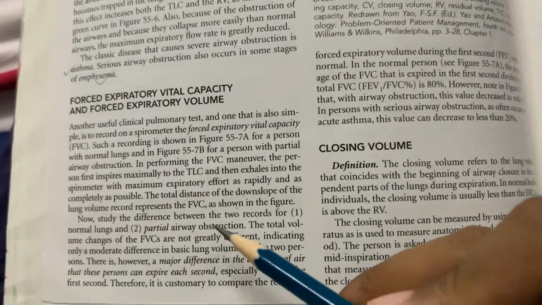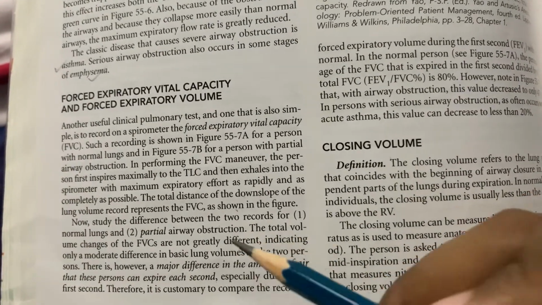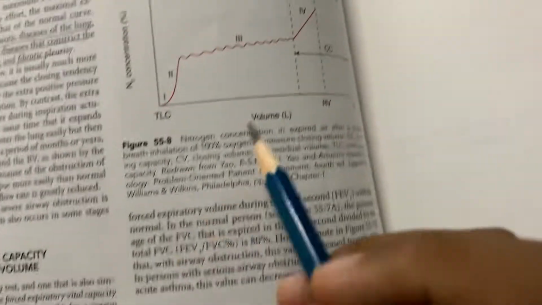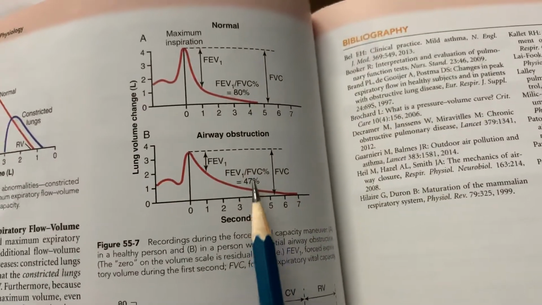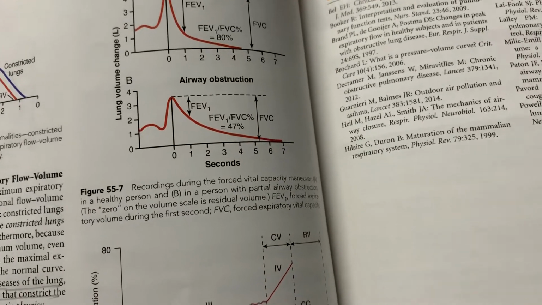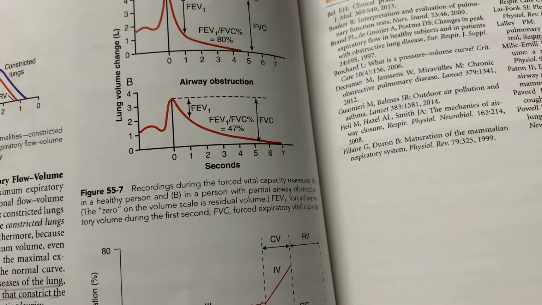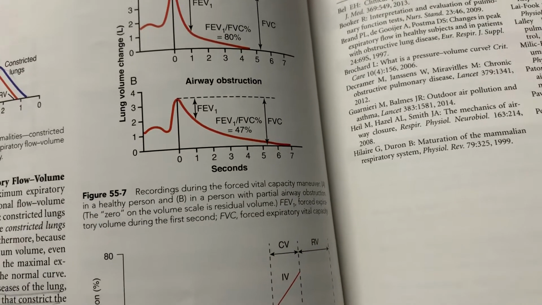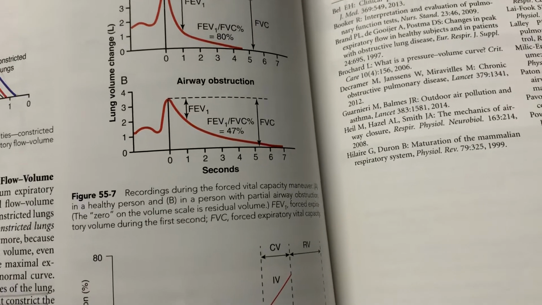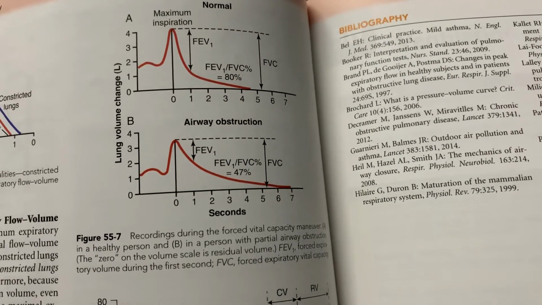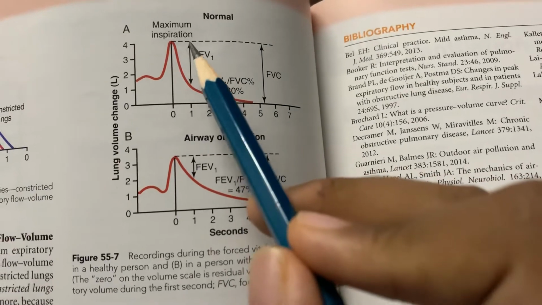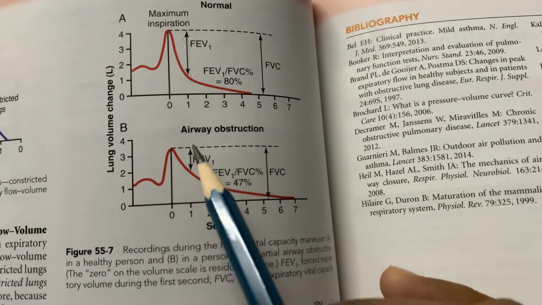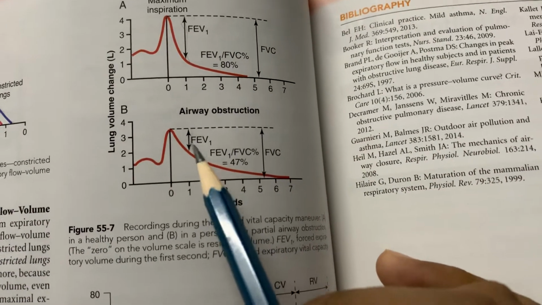Now you can study the difference between both the records for normal lungs and partial airway obstruction. If you see in normal lungs and partial airway obstruction, there is no difference in the total volume changes of the FVC. There is a major difference, however, in the amounts of air that a person can expire each second. See, in 1 second this much air can be expired, but in obstructive disease only this much can be expired.